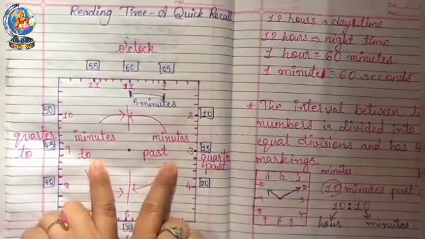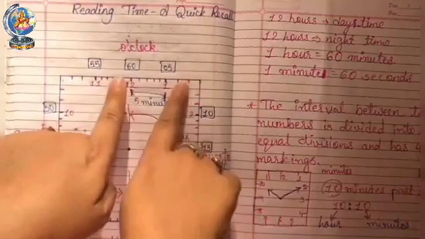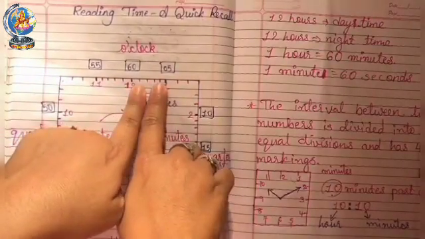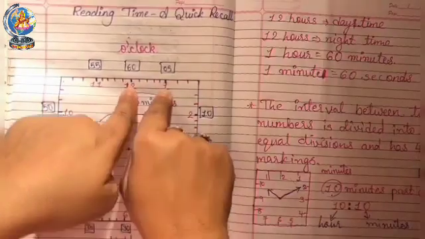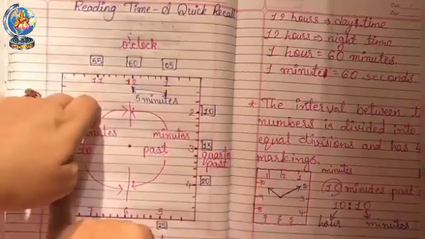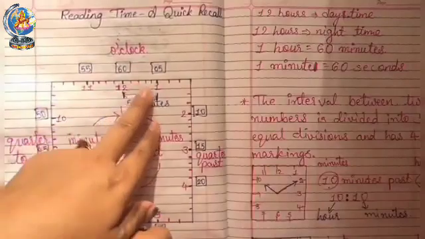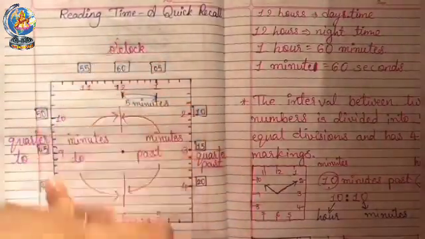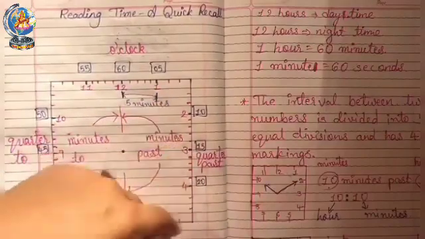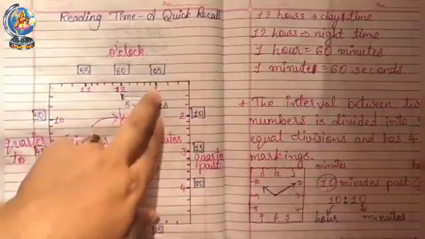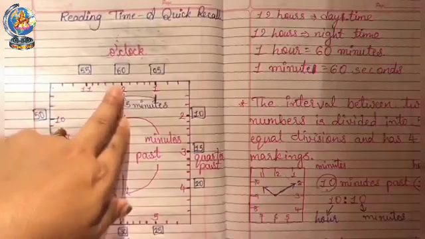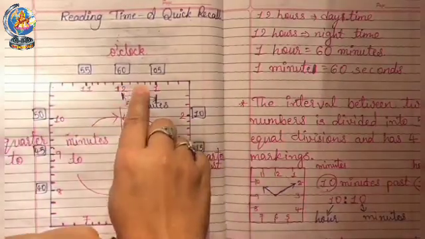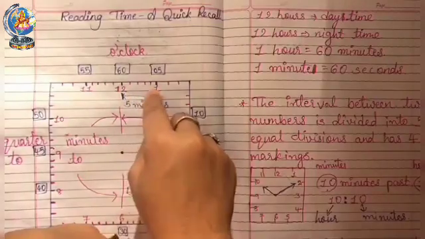Right? You can see that the 4 markings are there between each 2 numbers everywhere. These equal markings are divided equally into 5 divisions and it shows 5 minutes everywhere. Suppose it starts from 12 as a 0. So the first one after 12, 1, 2, 3, 4, and at the 1 we have 5 minutes.